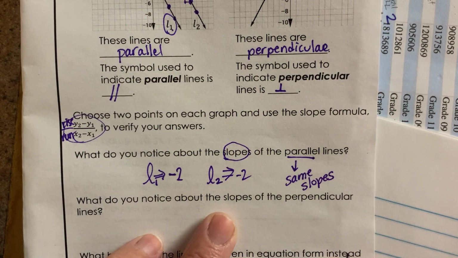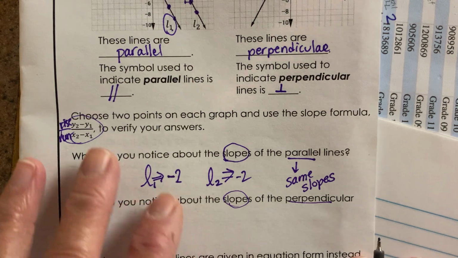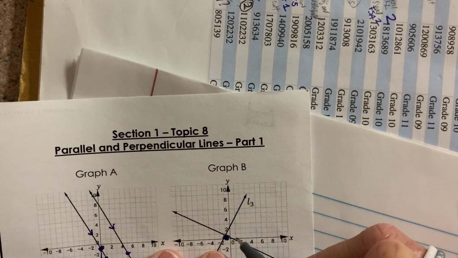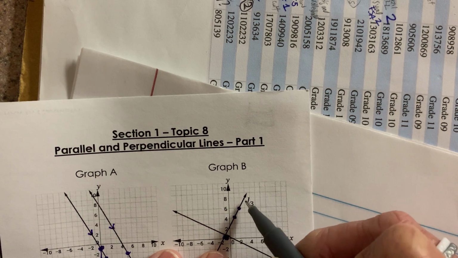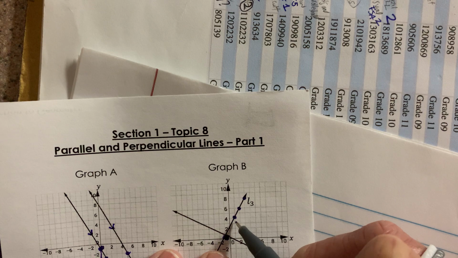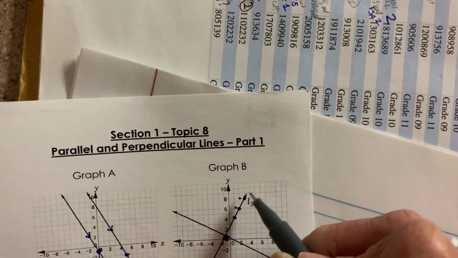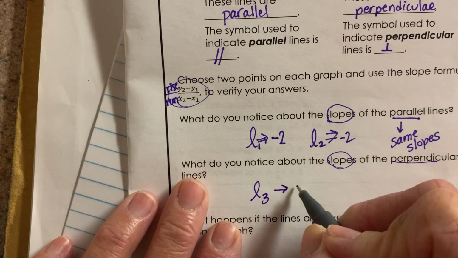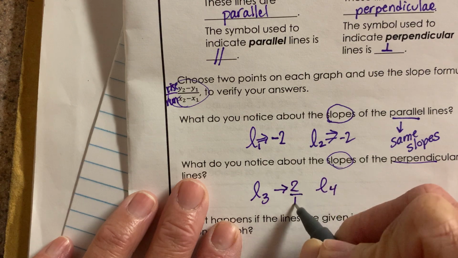So the same thing, what do we notice about the slopes of our perpendicular lines? All right, well, let's start with L sub 3. Again, just picking some good points on the graph, maybe here to here to here. On this graph, it looks like I'm going up 2 over 1, up 2 over 1. So line L sub 3 has a slope of 2 over 1, or just 2.